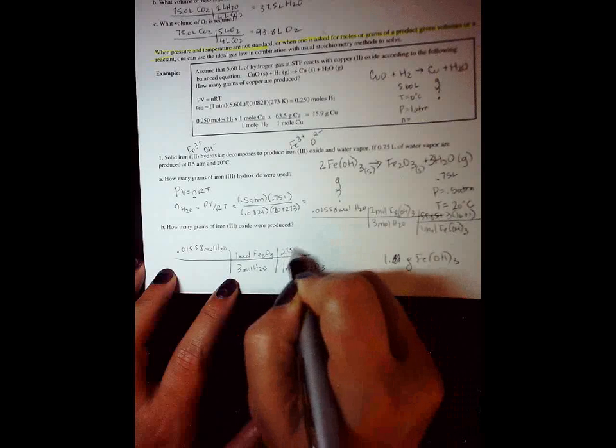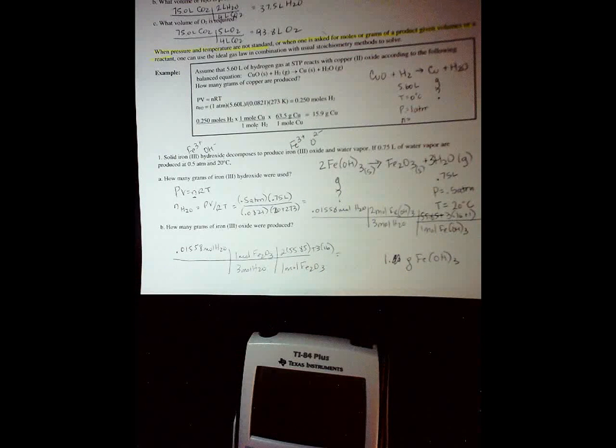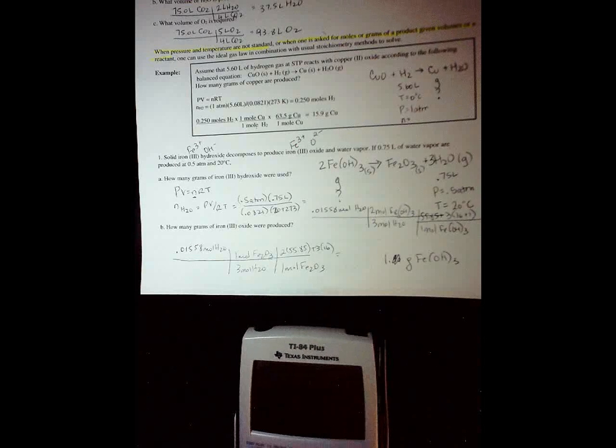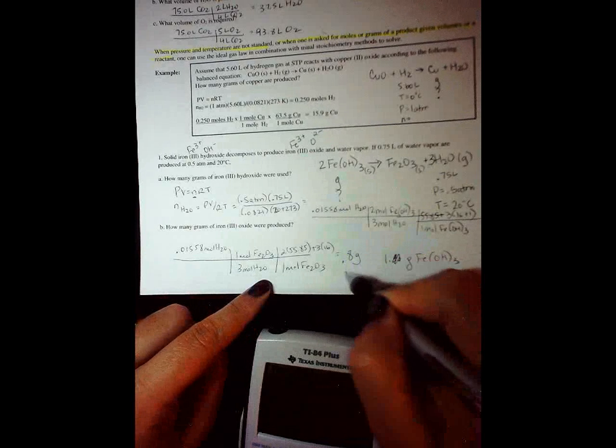That's 2 times 55.85 plus 3 times 16. I get 0.8 grams Fe2O3.